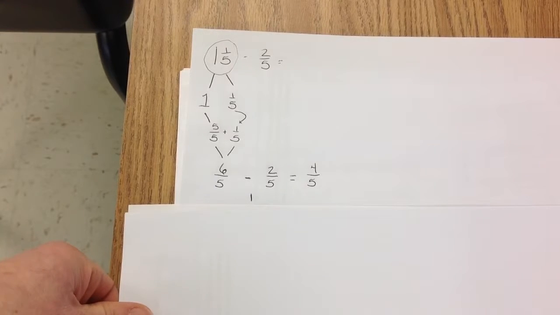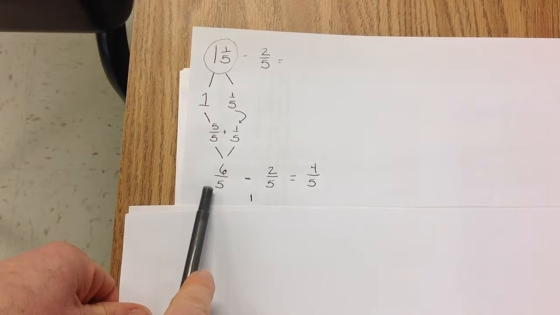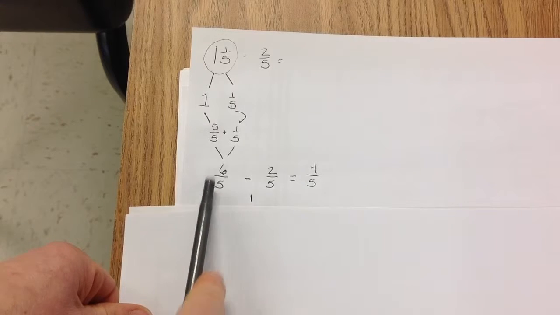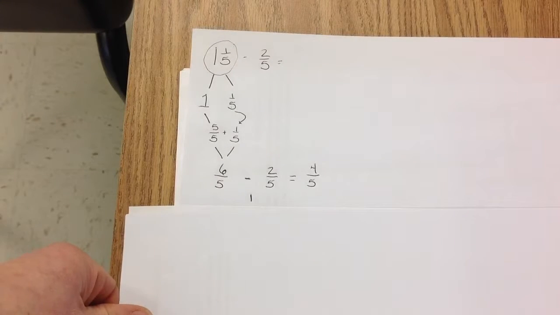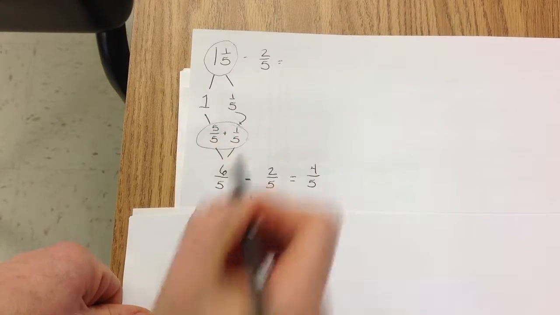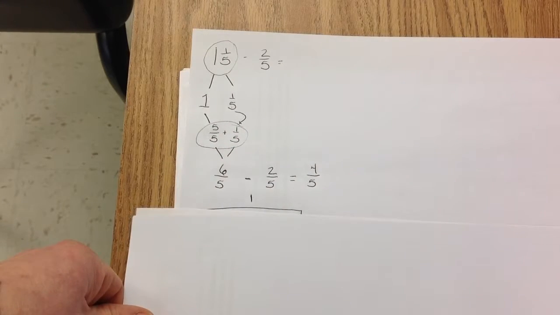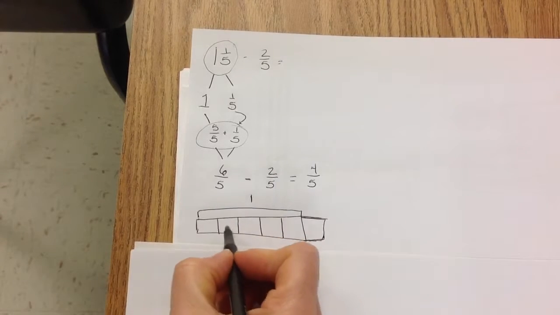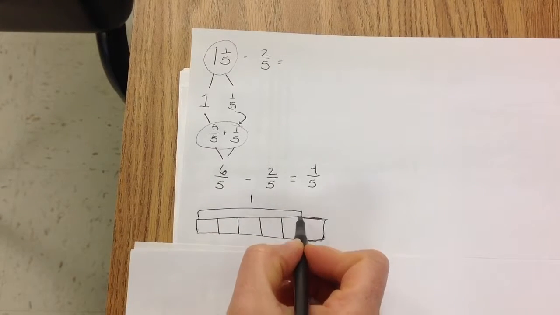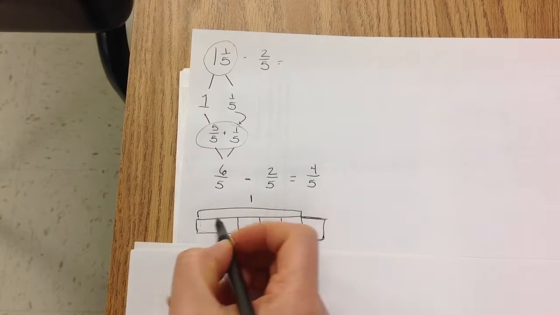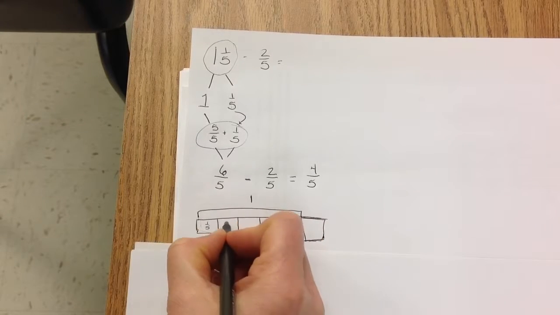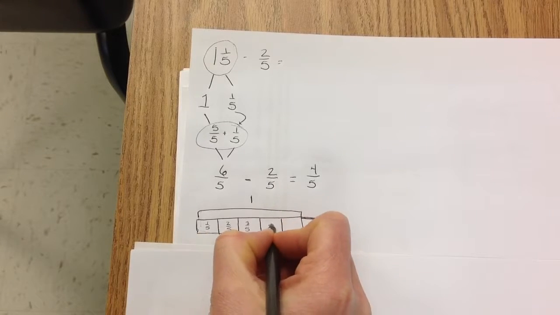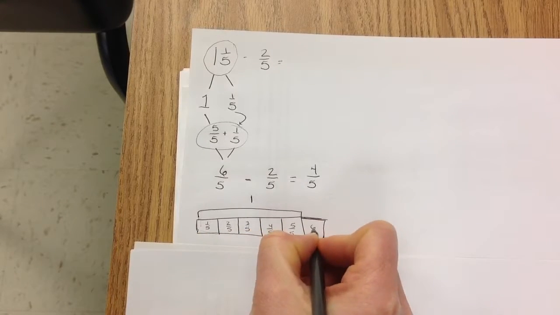Now the next thing I'm going to ask you to do is draw a tape model. Now this tape model has to be a representative of 5/5 plus 1/5. So remember, your whole is important here. Go ahead and draw that tape model where it represents 5/5 plus 1/5. This is what you should have gotten. These are fifths, and there's another fifth because my whole is bracketing my fifths. So 1/5, 2/5, 3/5, 4/5, 5/5, and 6/5.